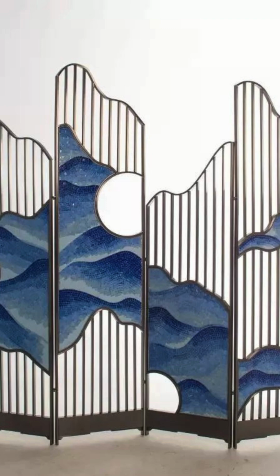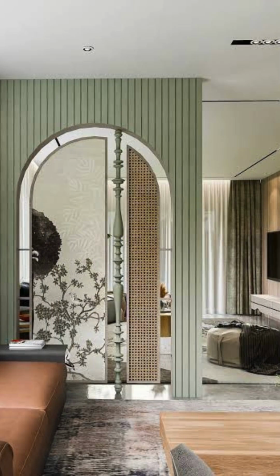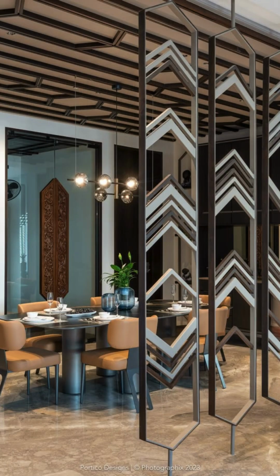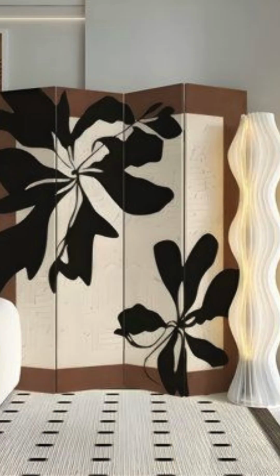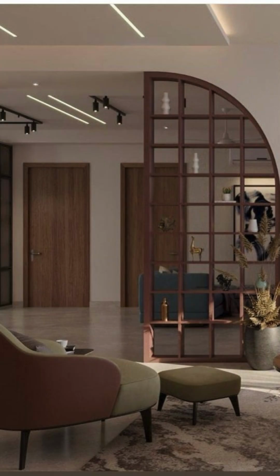And if you're looking for something functional as well as decorative, consider storage partitions. Instead of simply dividing the room, the partition can include open shelves, cabinets or display niches. This allows one element to perform two functions, separating the spaces while also providing storage or display space.